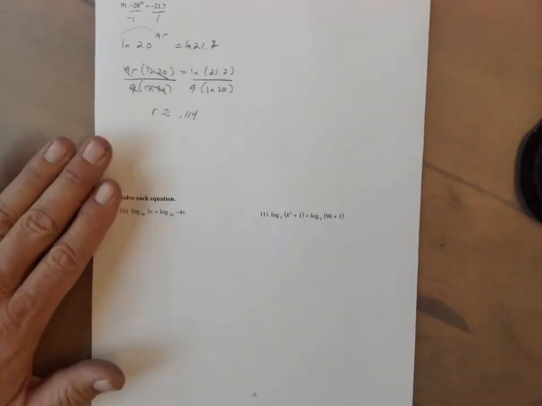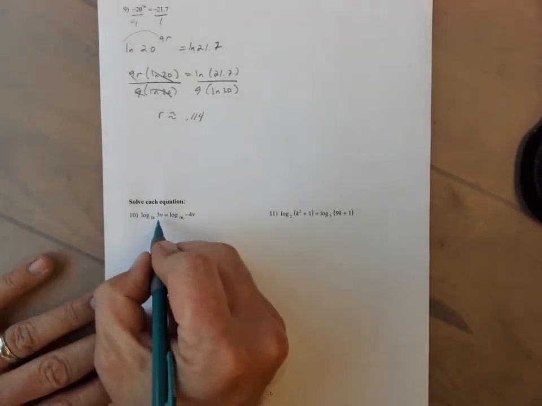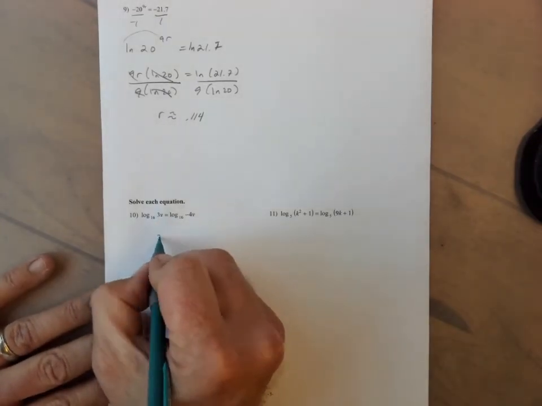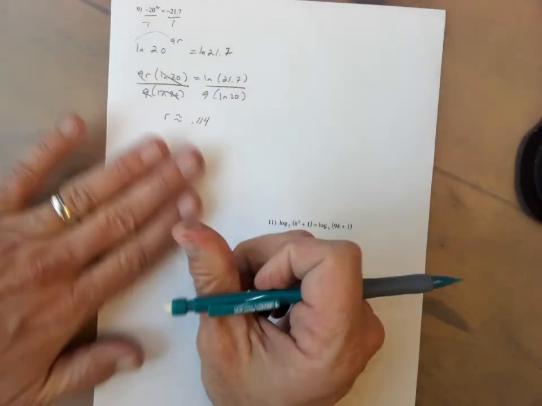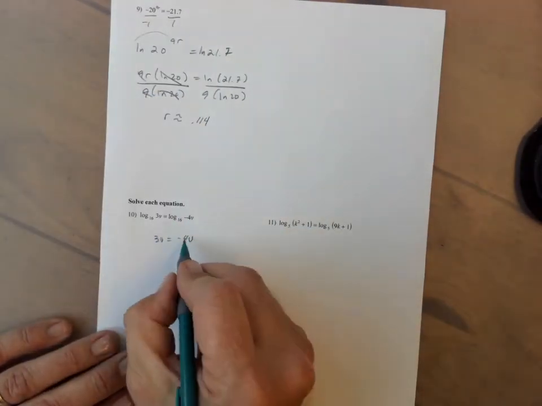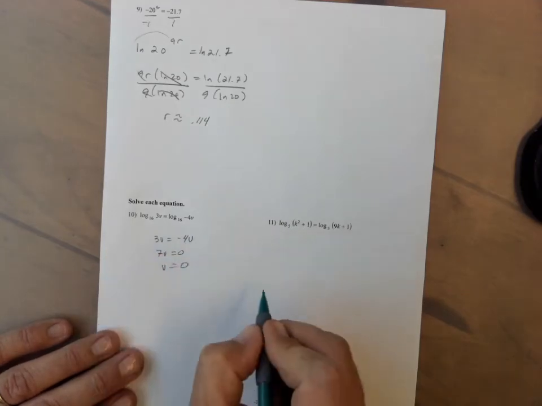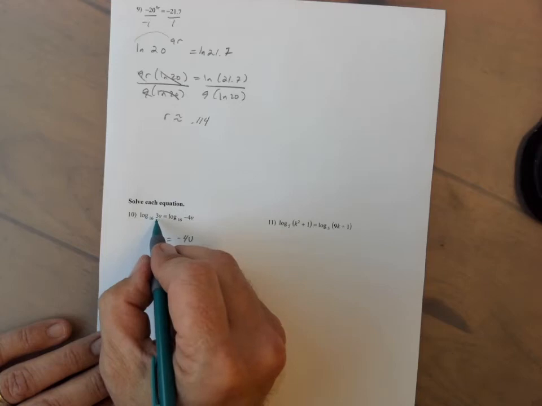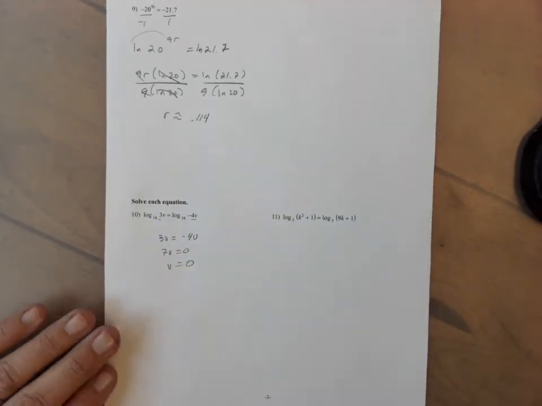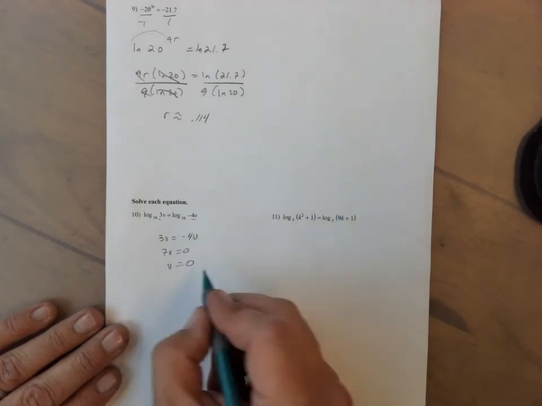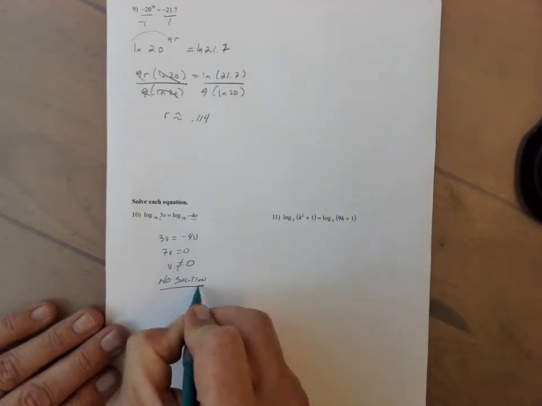Okay, now we're going to move into some log equations. And we have the same base, so similar to our exponential equations, at this point we can set our arguments equal to each other. So I add 4v, I get 7v equals 0, v equals 0. But remember, the domain of a log function is that the argument has to be greater than 0. And so if I substitute 0, we'd be taking the log of 0. So for this one, there is no solution.